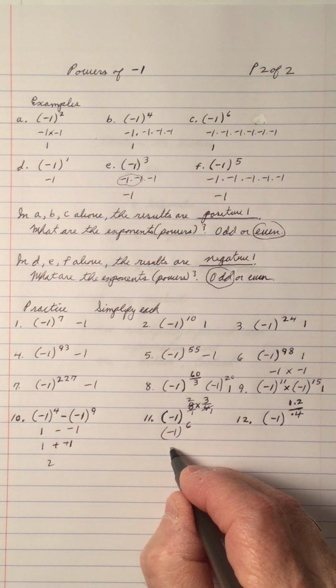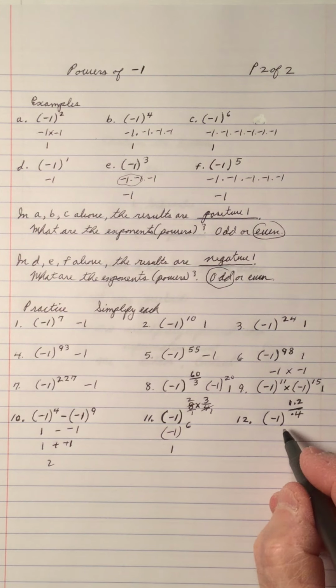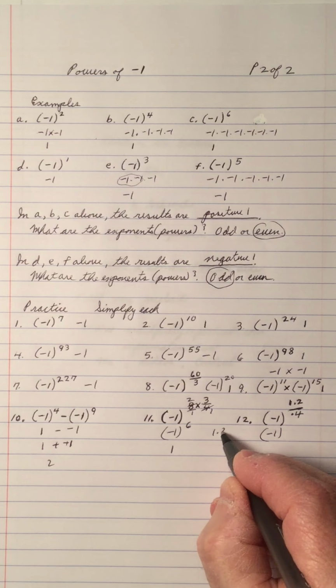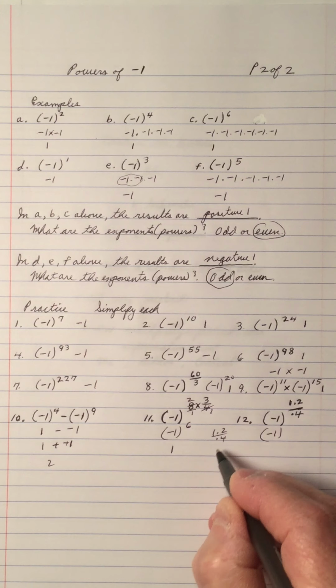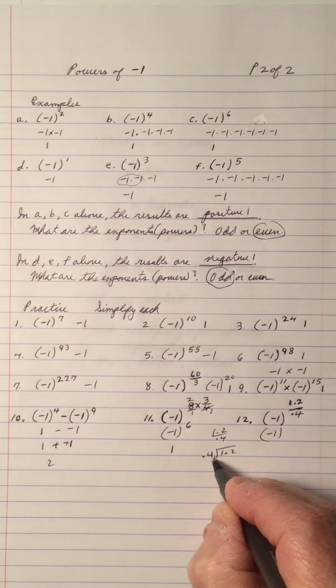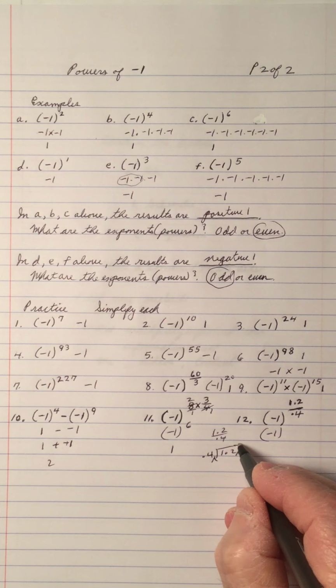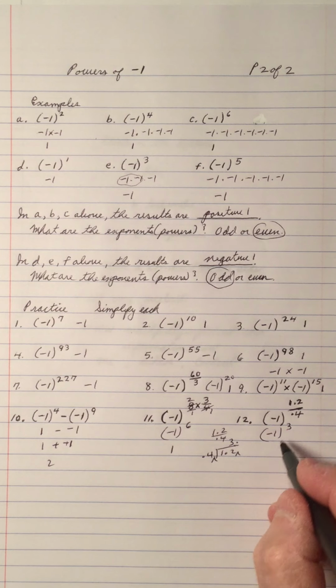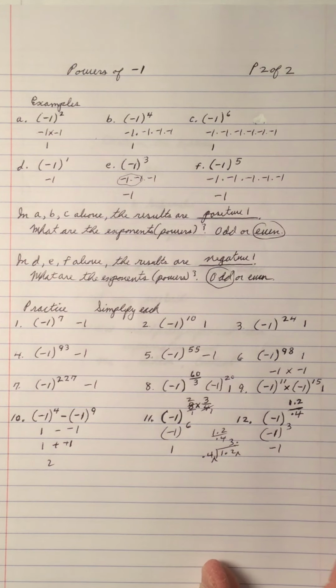(-1) to an even power is 1. And -1, so what is 1.2 divided by 0.4? Let's see. 0.4 divided into 1.2. Move one place in the divisor, one place in the dividend. 4 into 12 goes 3, so that becomes a 3. (-1) to an odd power is -1.